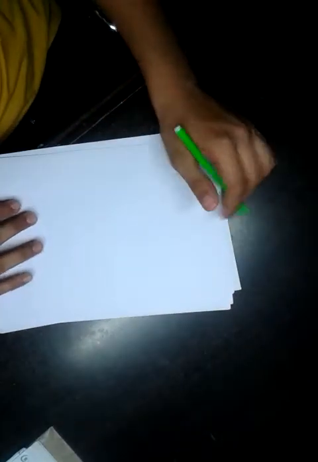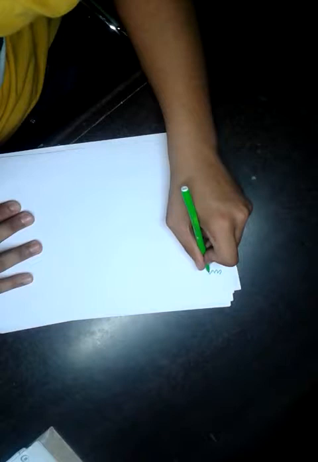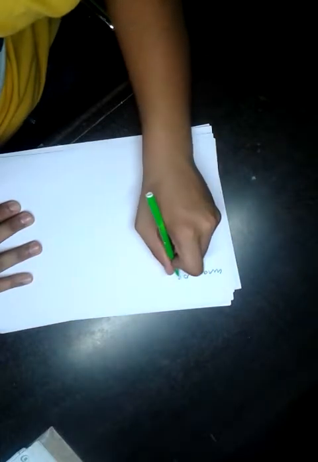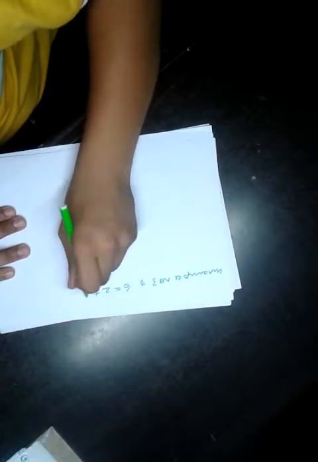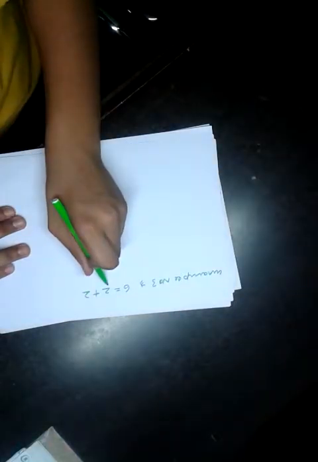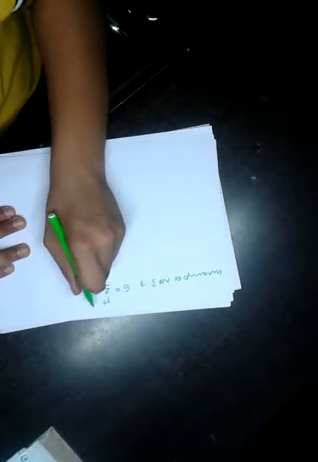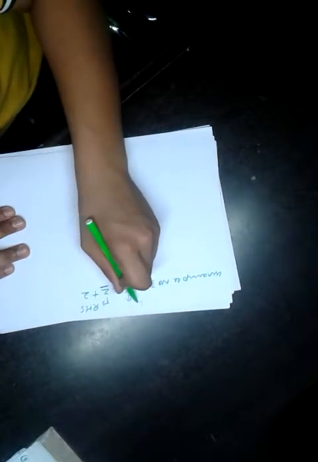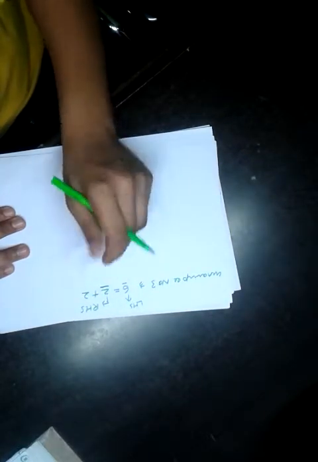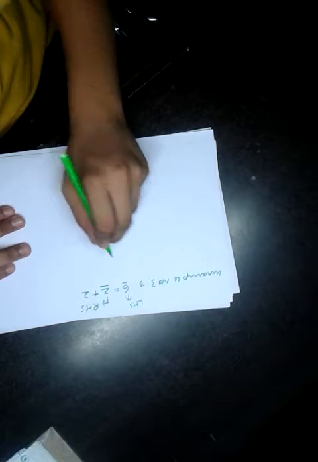Now let us take another example. Example number 3. 6 is equal to z plus 2. Now this is the other way around. Variable is on the RHS side, whereas constant is on the LHS side. Well friends, this does not matter at all. It can be shifted to any place. Let us start with the question.